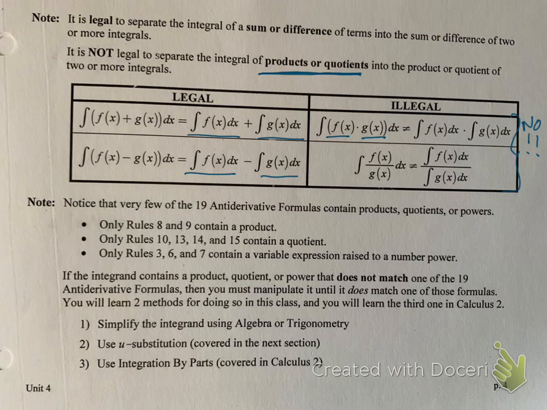Okay, so we're going to look at all 3 of these and write these down. You should have them in your notes just to kind of reinforce the learning. And if the integrand contains a product, quotient, or a power that does not match one of the 19 antiderivative formulas, then you must manipulate it until it does match it, or you're going to use some other methods. So we're going to learn 2 of these 3 methods in this class, and then you're going to learn the third one in Calc 2.